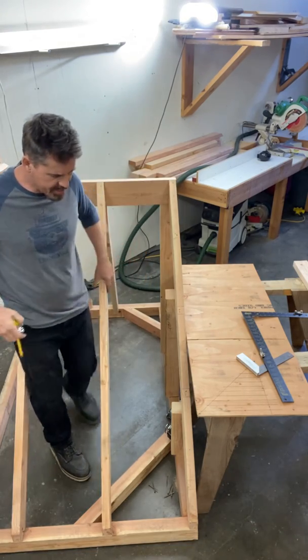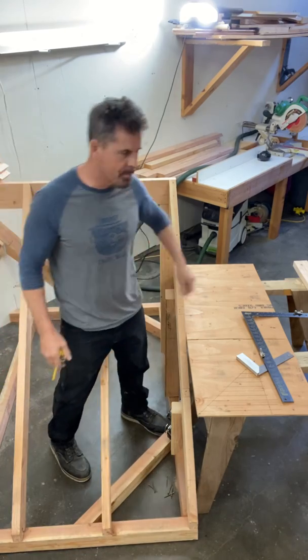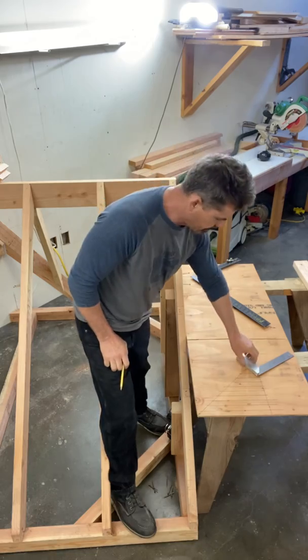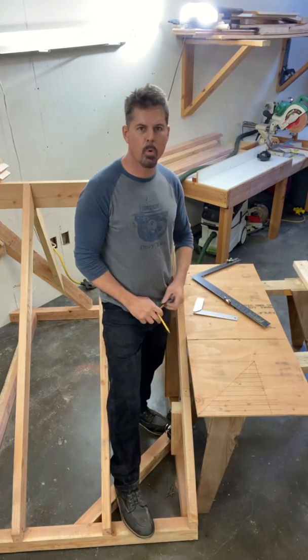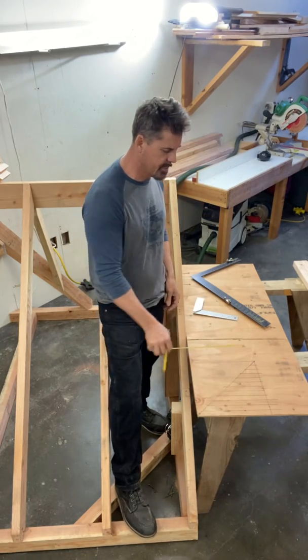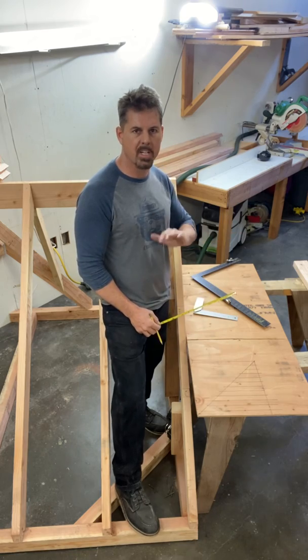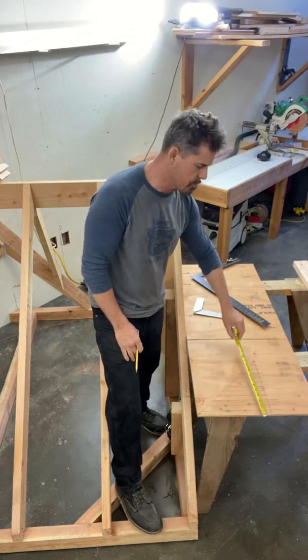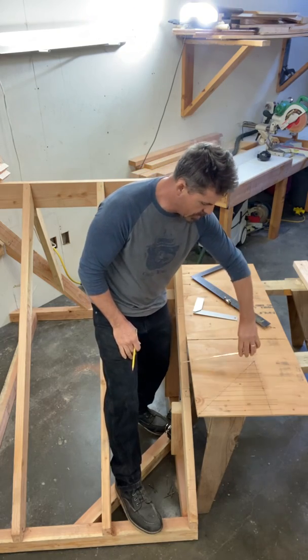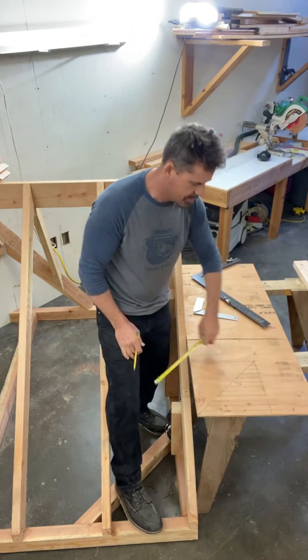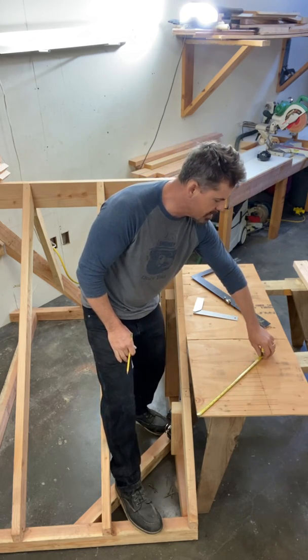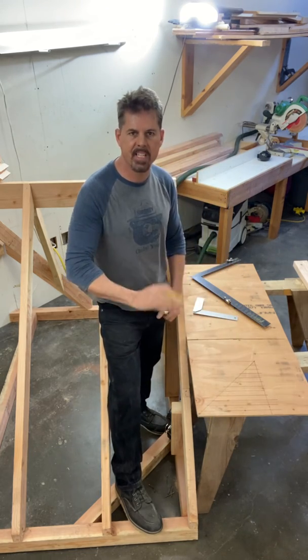Now every standard hip, that's a hip that emanates at a 45-degree angle, and valley from the corner of a 90-degree, is always going to be the same run. How do I know? Well, I just make a 12-inch by 12-inch box and measure the diagonal, and it's always going to be 17 inches.